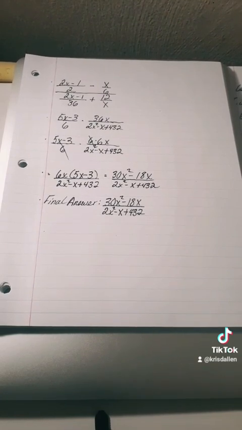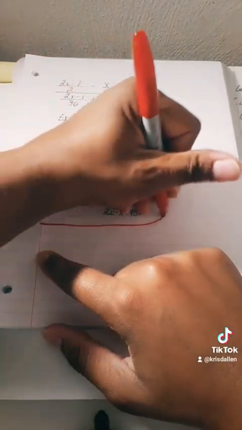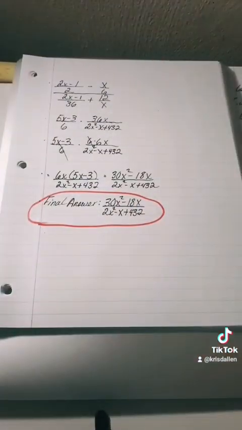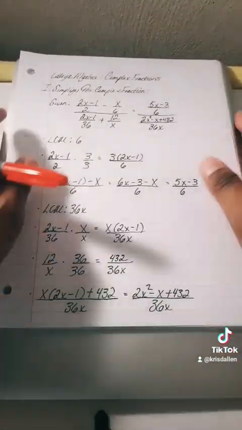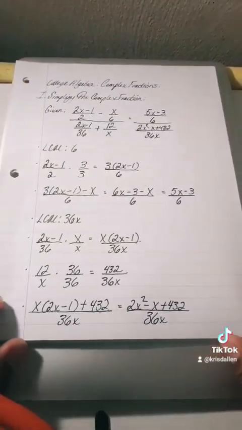All right, so let me circle that for you, and that's how you simplify a complex fraction. So if you have any questions about this, please let me know. This stuff, like I said, isn't too bad. It does take a little bit of work, however.